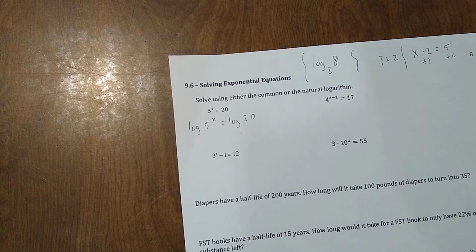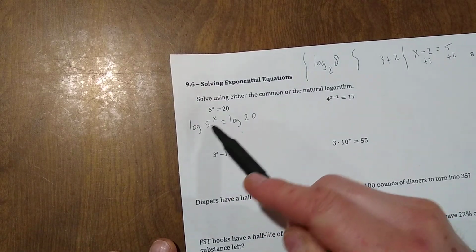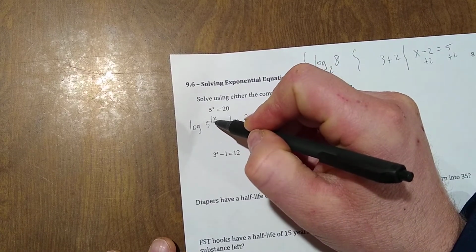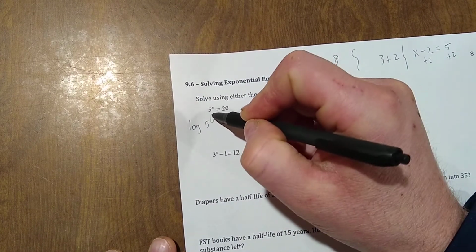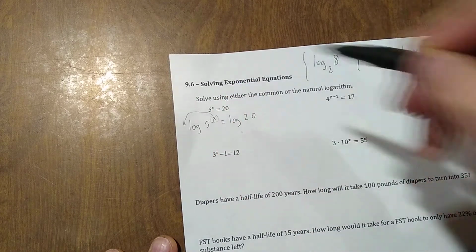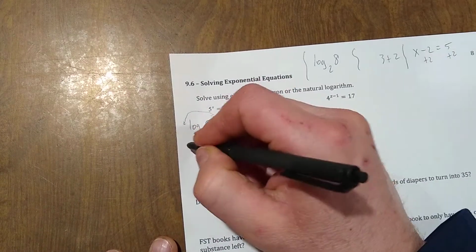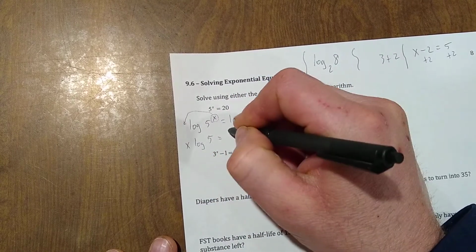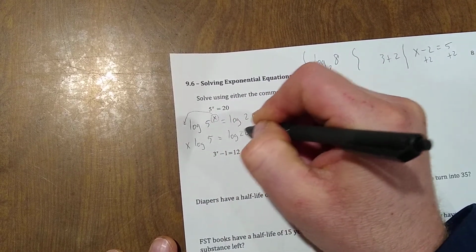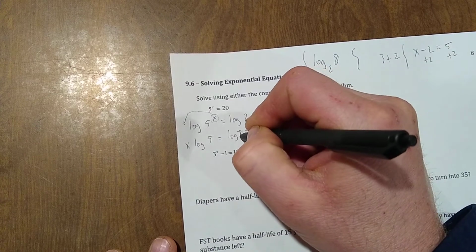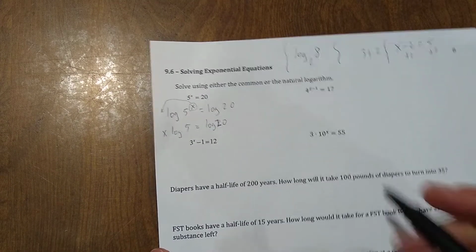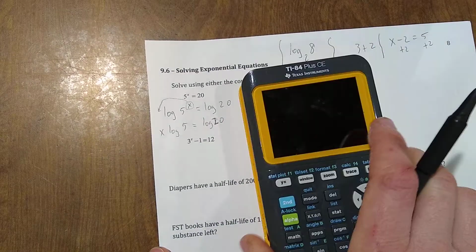Well, a good question is, what in the world does that do for you? Well, here's what it does. Anytime you log something as an exponent, we have that property that says if you log anything with an exponent, you're allowed to write it down in front as multiplication. So we're going to call it x log 5 is going to be equal to log 20. And what's nice about that is now this is a multiplication problem. Multiplication problems, we know how to solve those. Just use division.